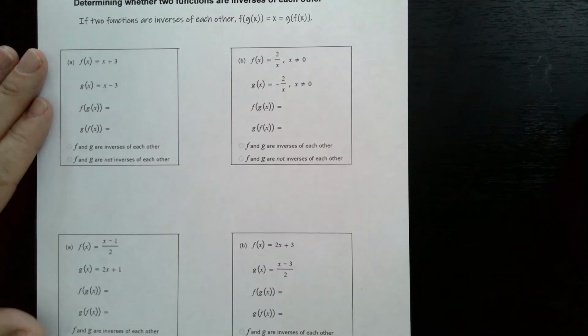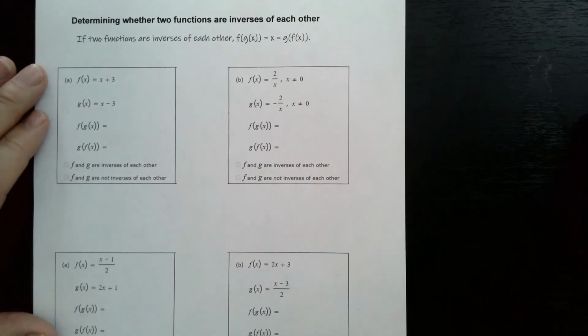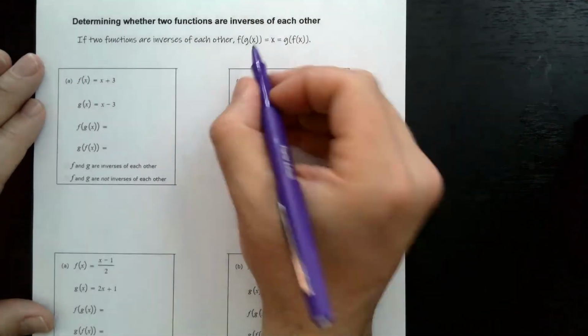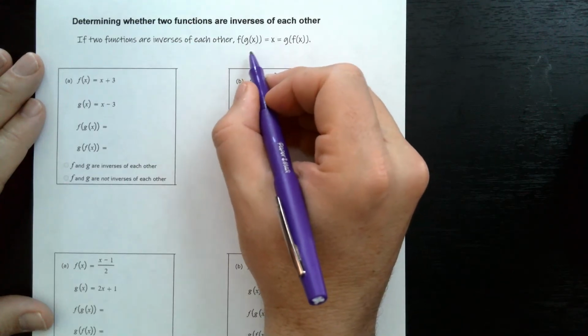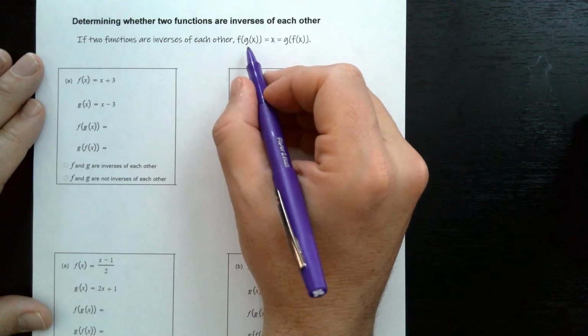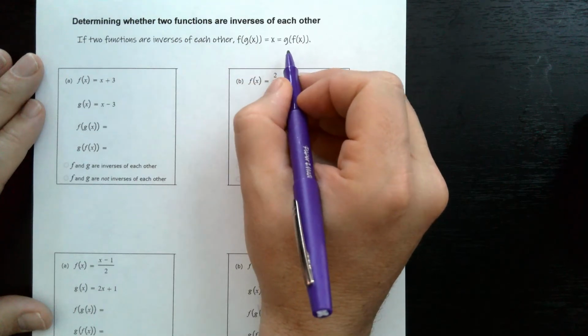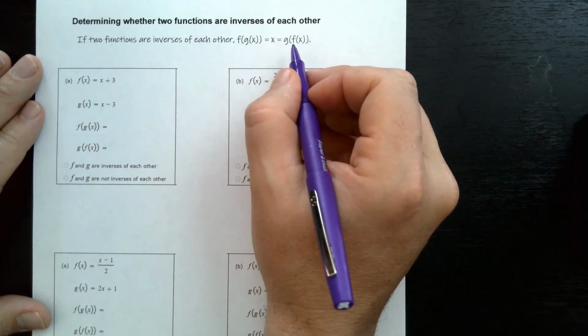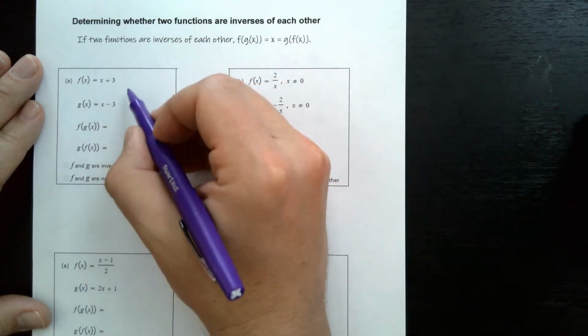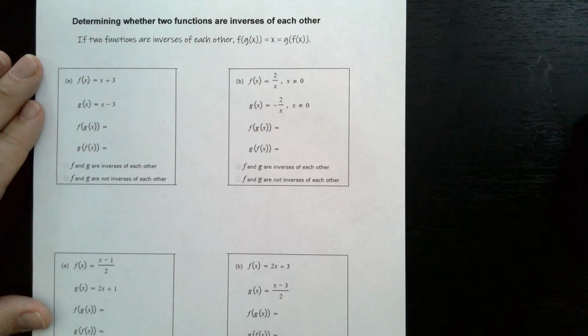Now let's talk a little more about inverse functions. If you are an inverse function, you can compose one function within the other. So f of g of x, putting g of x inside the f function, is going to give you x, which is the same thing you get if you compose them the other way, putting f inside of g. This is a proof. If you're given two functions and asked whether these two functions are inverses, compose them in both directions, and both answers should give you x.